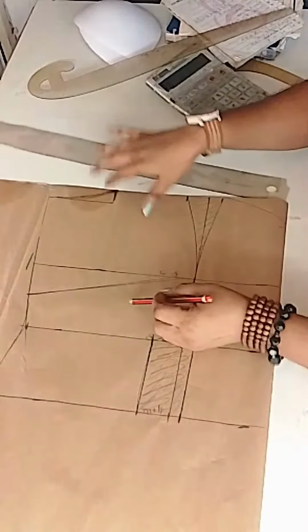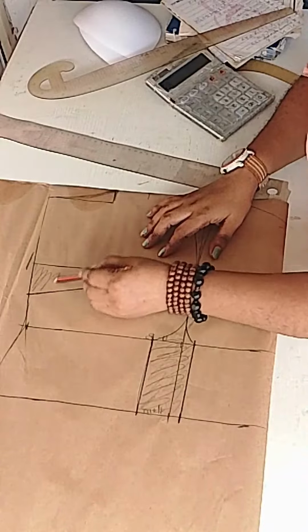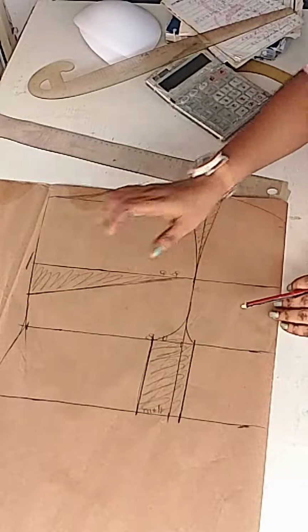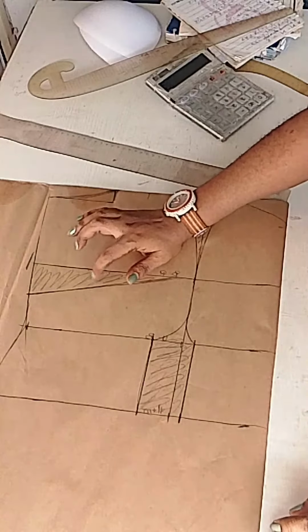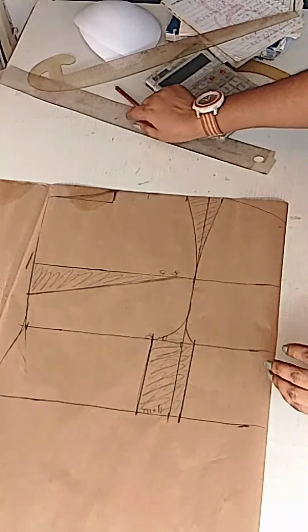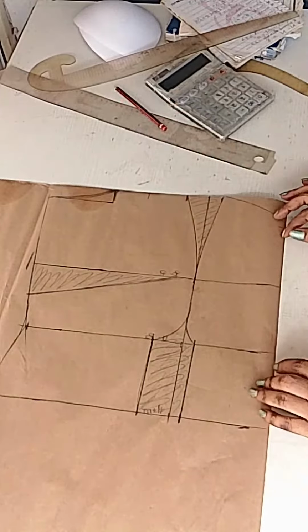So we are also going to cut this away. This measurement right about now is going to affect the back drafting, so we'll just go ahead and cut this off, and then we draft the back.